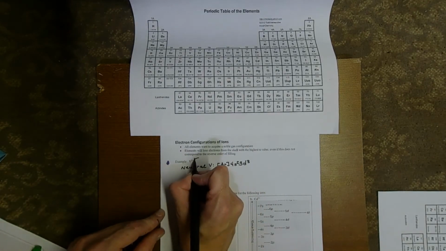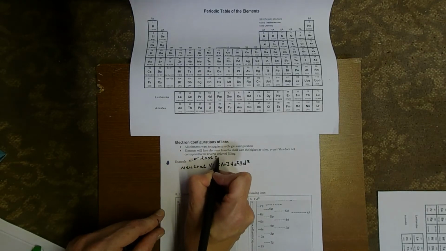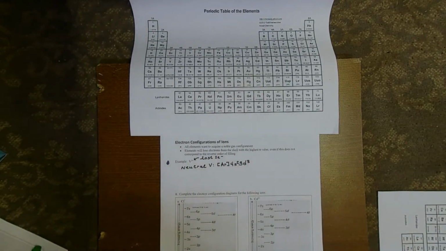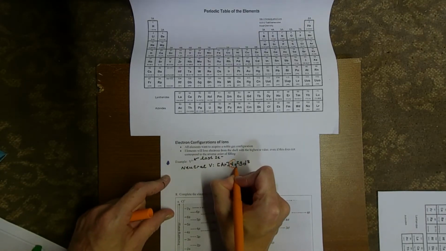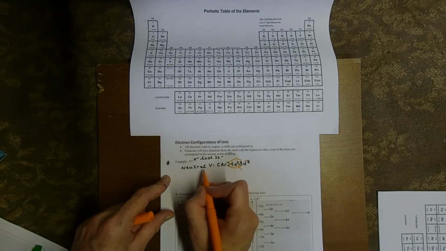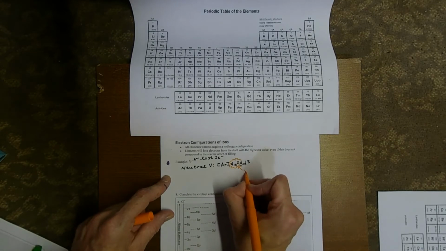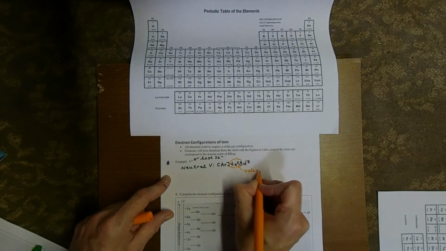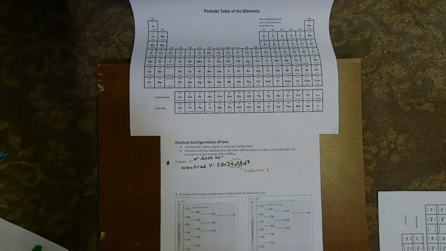The 2+ tells us it's going to lose 2 electrons. When elements lose electrons, they lose electrons from their valence shell. And by definition, the valence subshell of vanadium is going to be 4s2. How do we know these are the valence electrons? Well, it's just based off of the shell number.